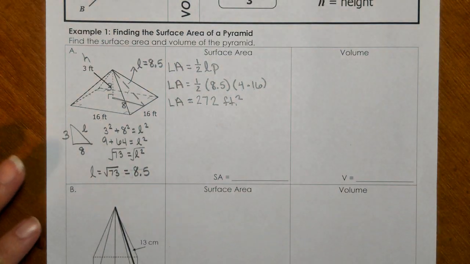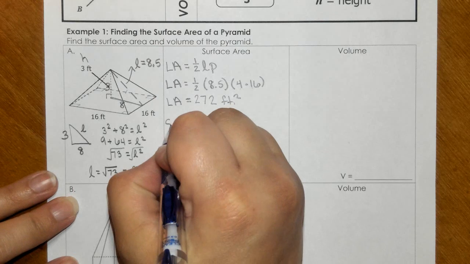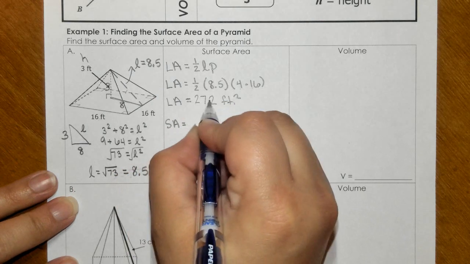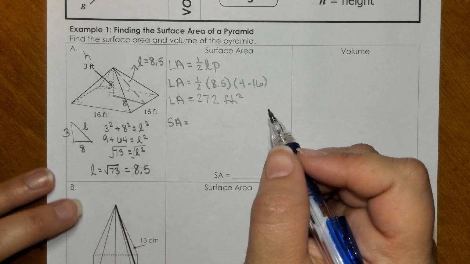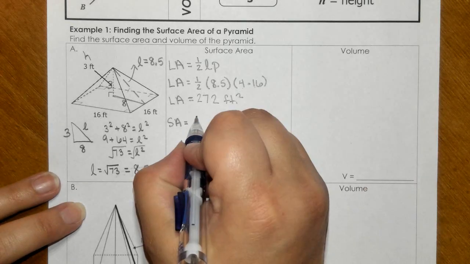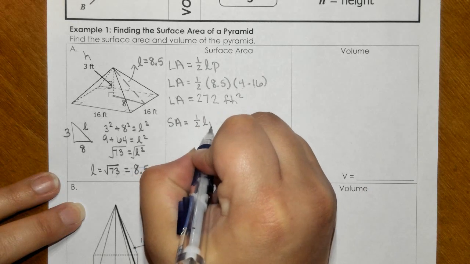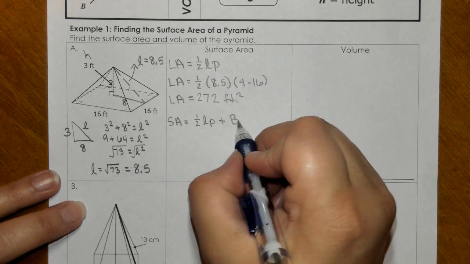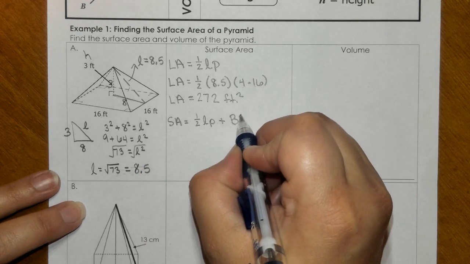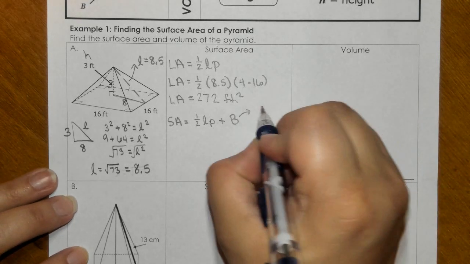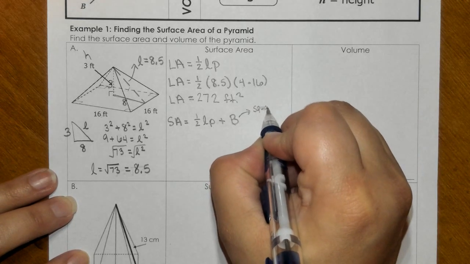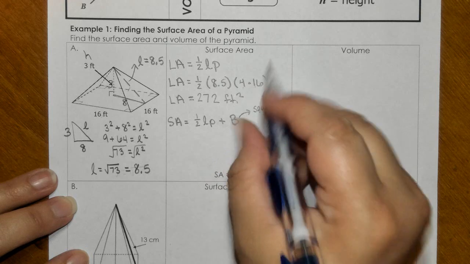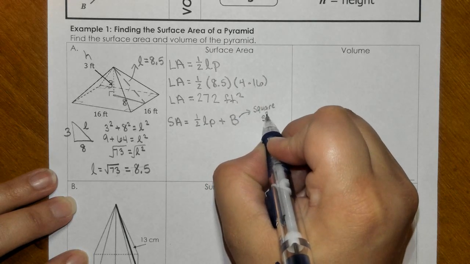Okay, so currently I have all the triangles. Now I need to take this and add it to my base. So the surface area, again, is that same formula as lateral area plus the area of the base. What is the base? It's a square. And to find the area of a square, we do side squared.